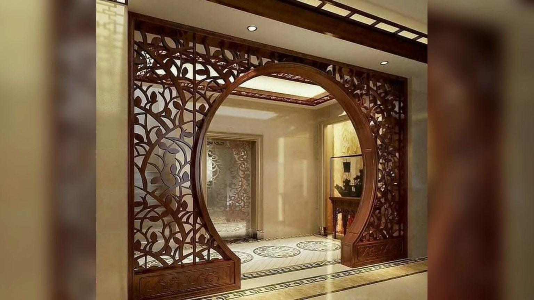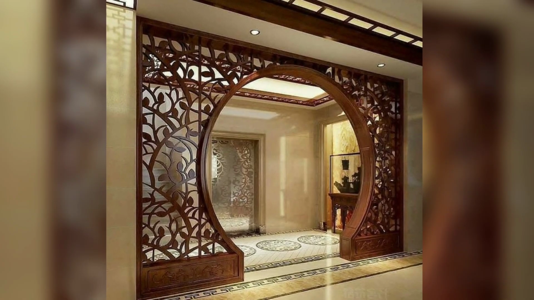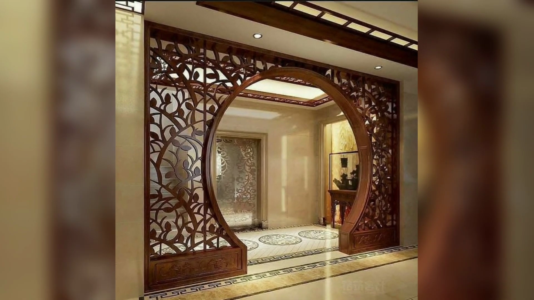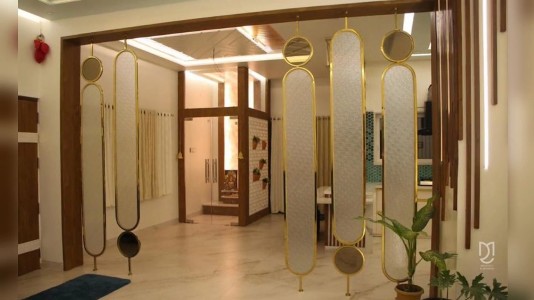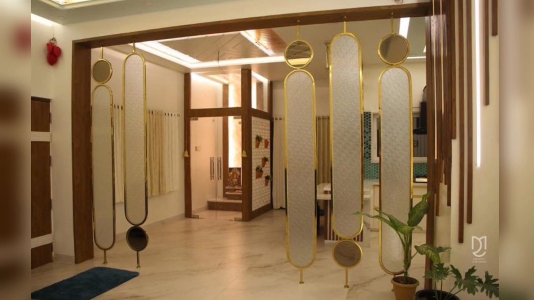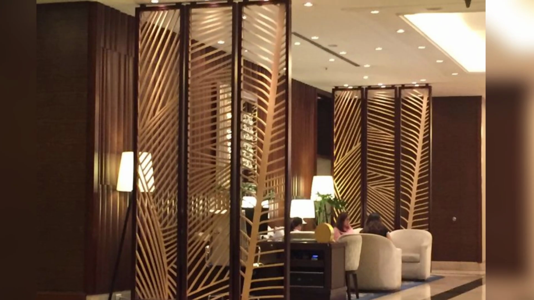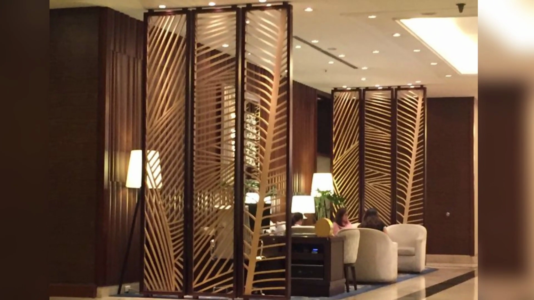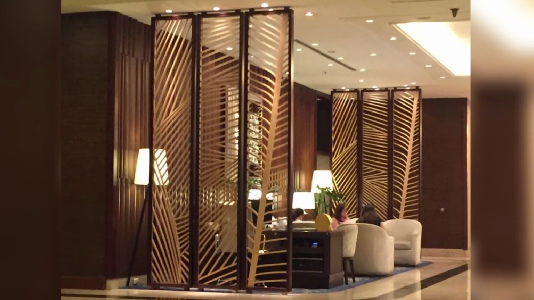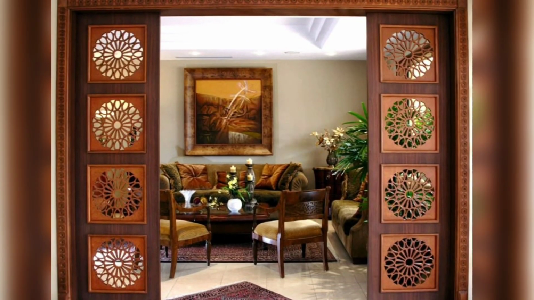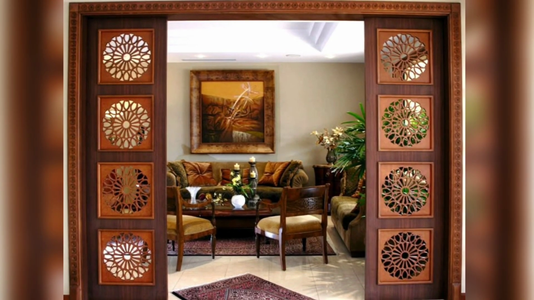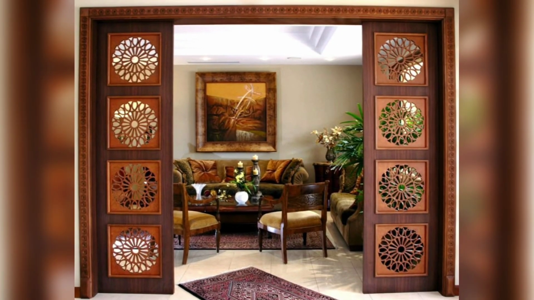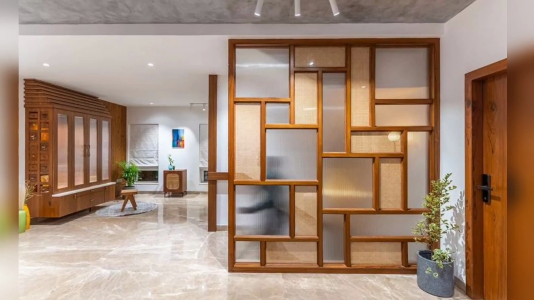Curtains and drapes are also timeless options for room dividers. Hanging from a ceiling track, they can easily be drawn open or closed, offering a soft and inviting way to separate spaces. The variety of fabrics available allows for customization in terms of colors and textures, enabling you to change the look of your room with minimal effort.